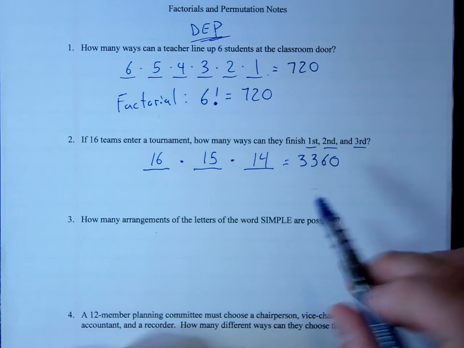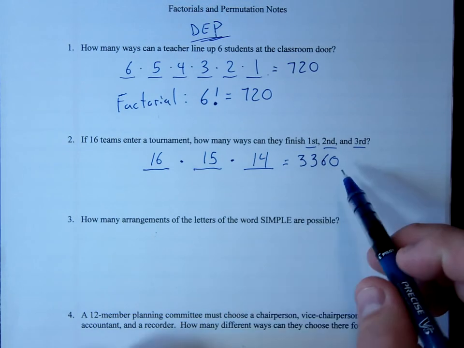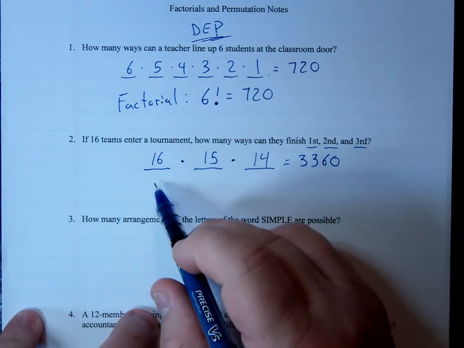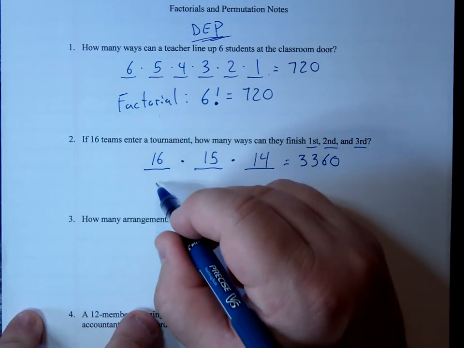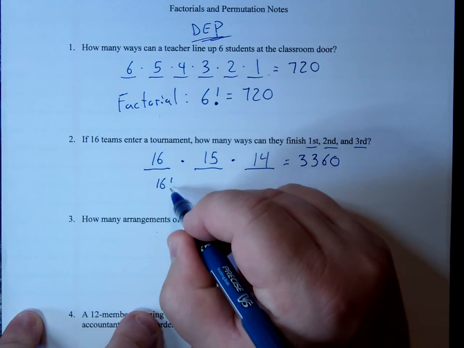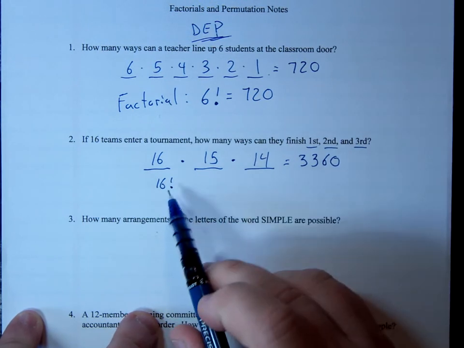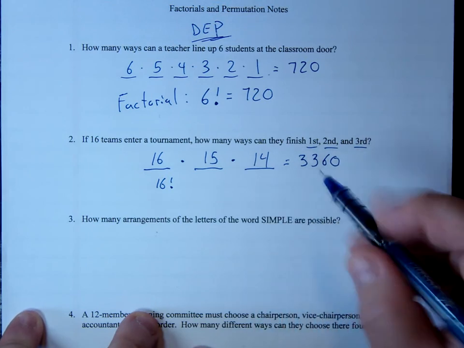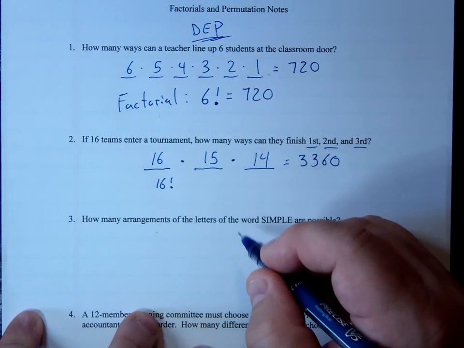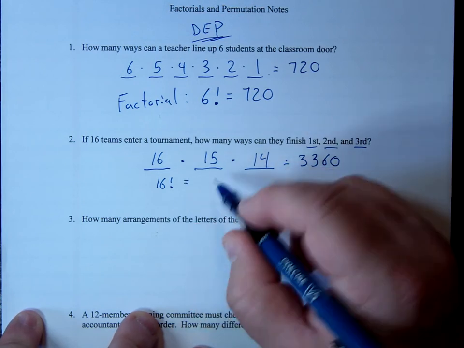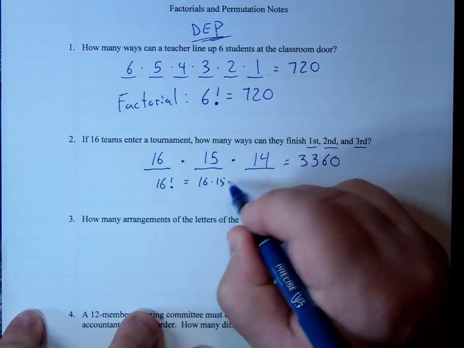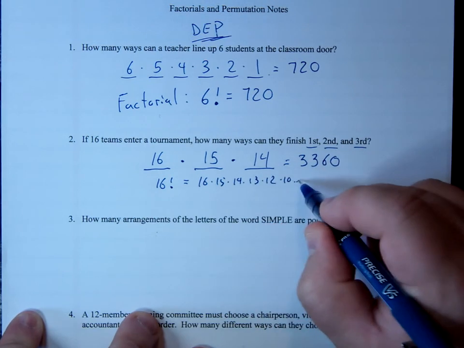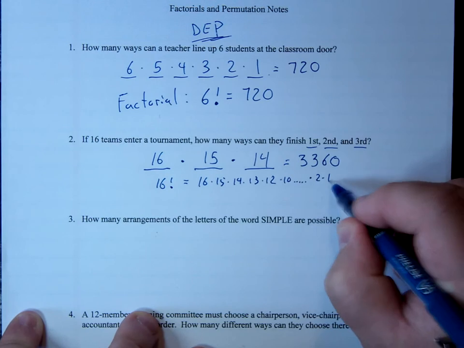So how could we do that with factorials? Well, if I did 16 factorial, that would give me 16, 15, 14, 13, 12, 11, 10, and so forth, down to 2, 1.